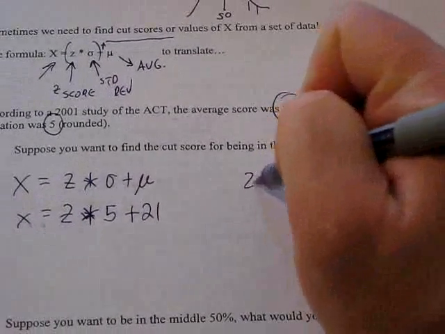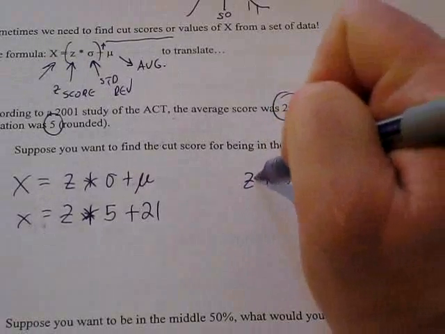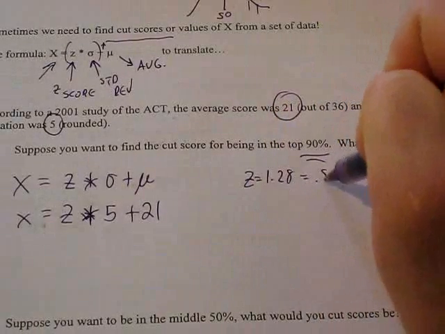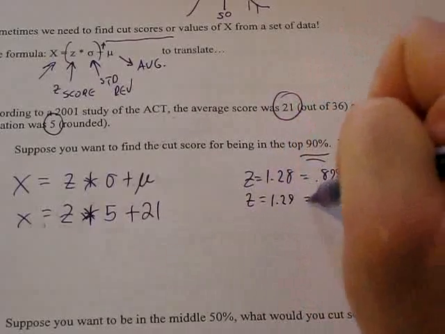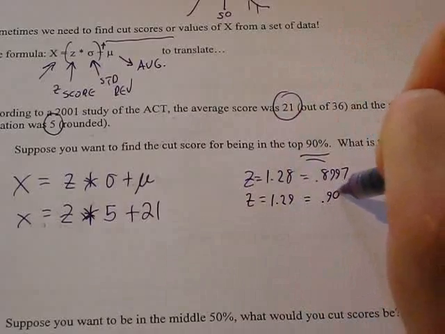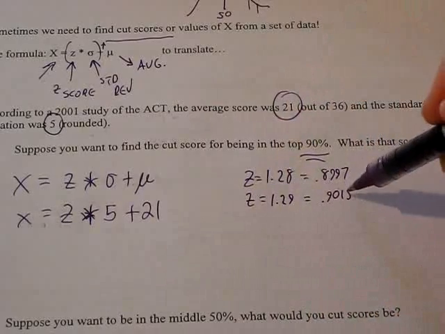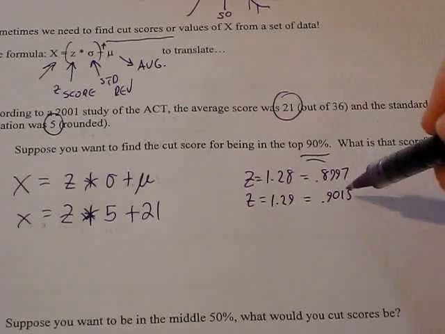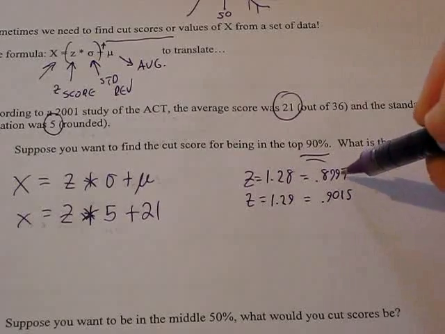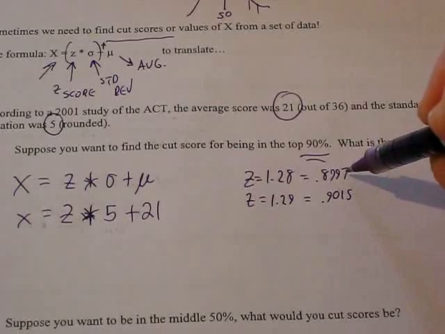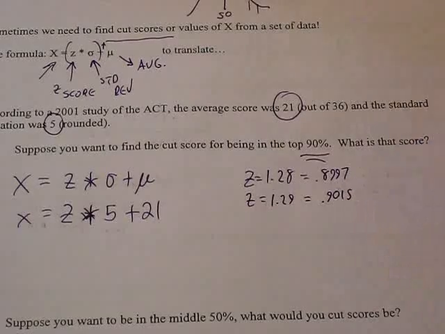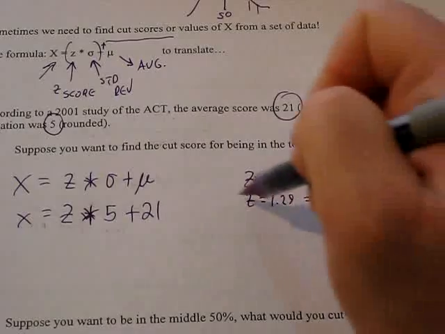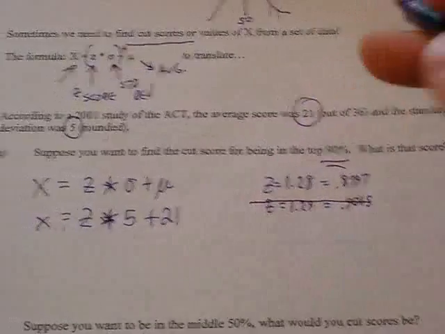So, for example, I found a z-score that's 1.28, which was 0.8997, and I also found a z-score at 1.29, which was 0.9015, let's see, 15 10,000ths there. Which one was closer? Well, this one was 3 10,000ths away from 90%, and this was 15 10,000ths away from that 90%. So we're going to go with 1.28. It's a little bit closer.